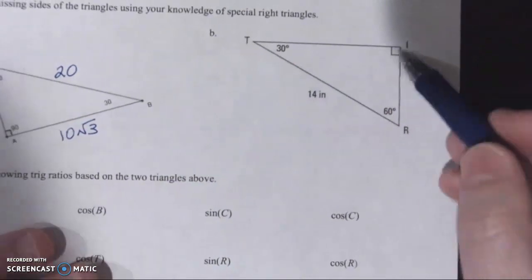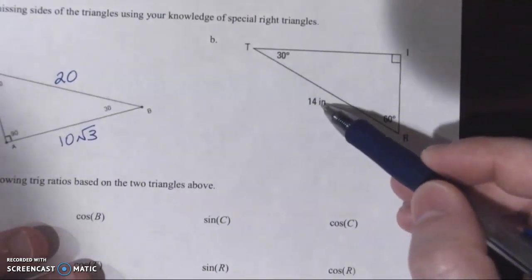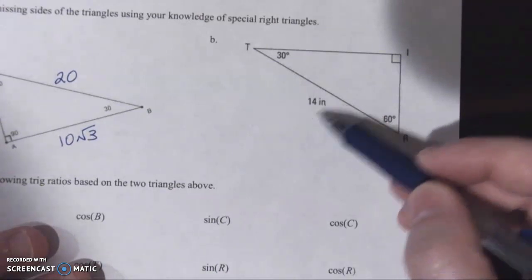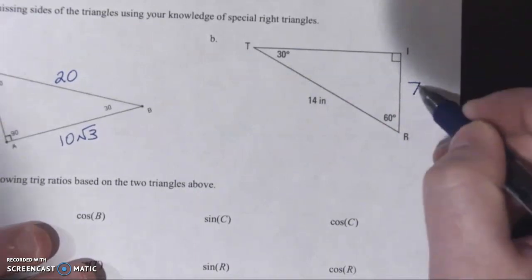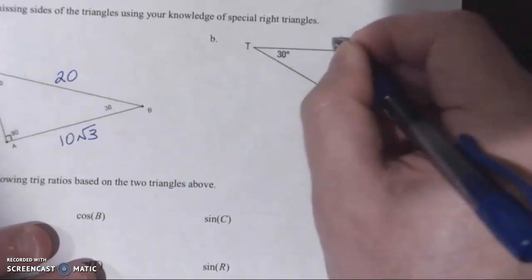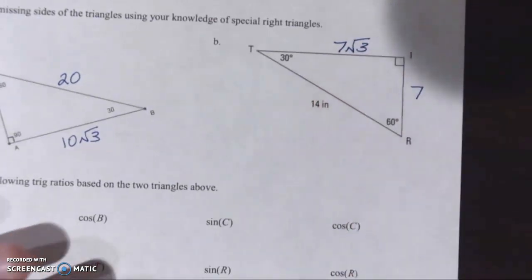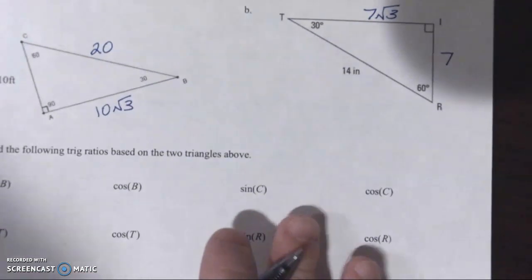All right, fantastic. In B, we're given the hypotenuse. Well, this is twice as long as the side across from 30, so we divide this by 2. This would be 7. And then this side is whatever the side across from 30 is, times root 3. So 7 root 3.